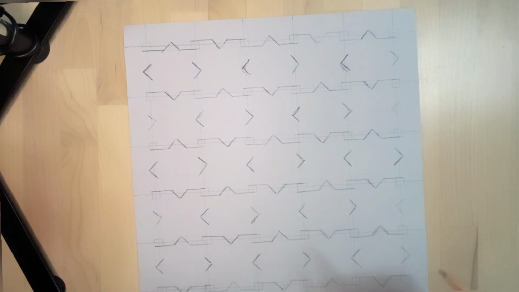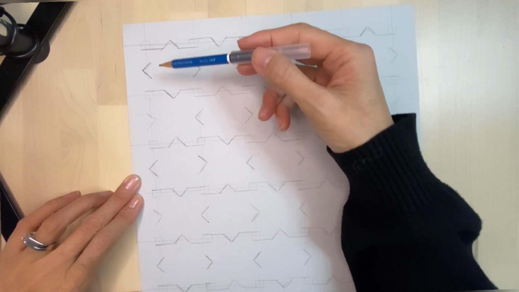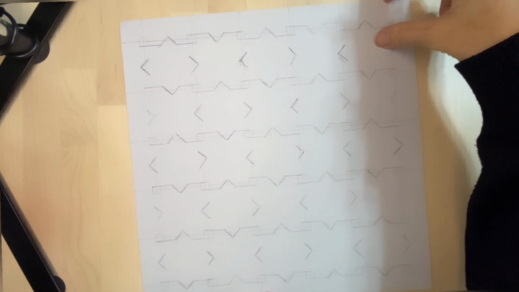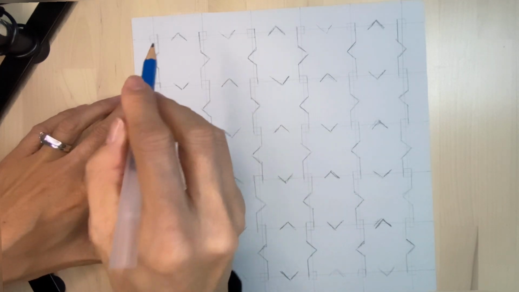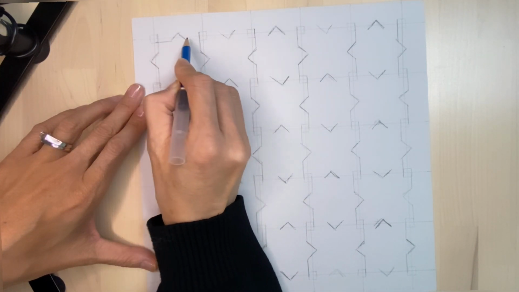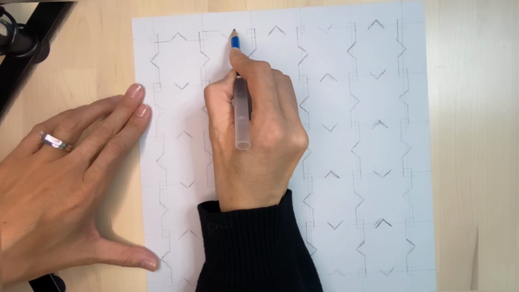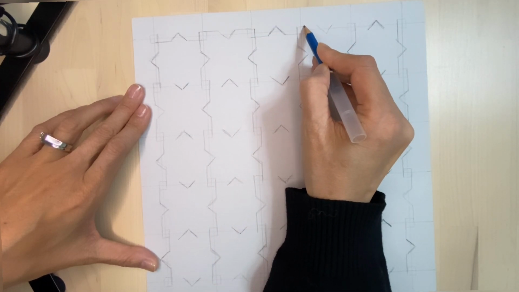Like this. And then you do this vertically too, but at this point it's probably easier for me to flip this so that I can repeat the same thing. So you see the end of the V to the square, end of the V to the square.